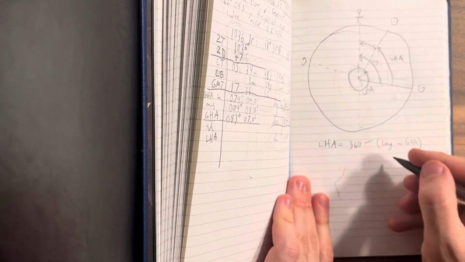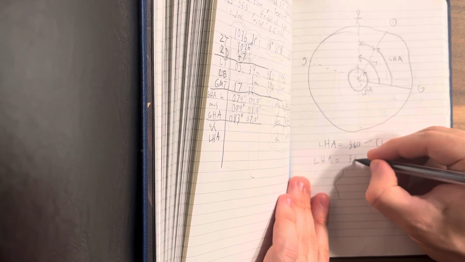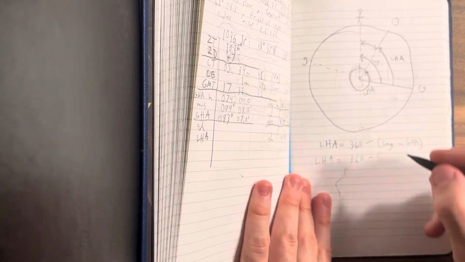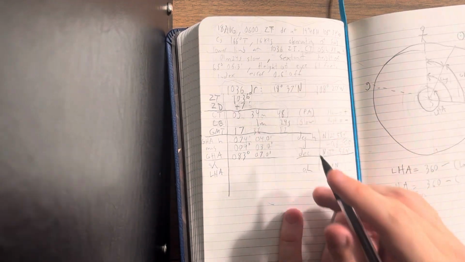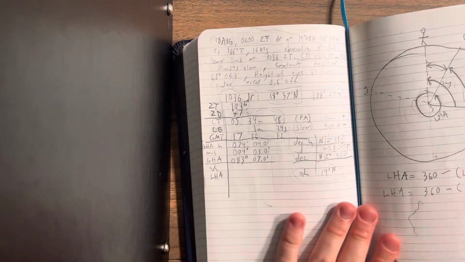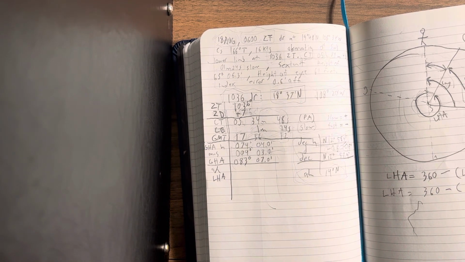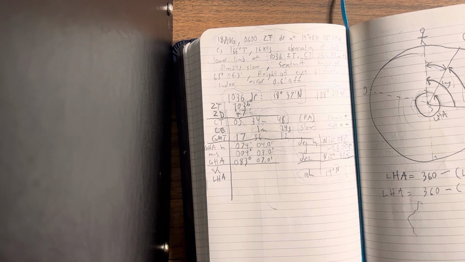So now that we have this, we can just input our specific numbers. So 360 minus, what is our longitude? Well, that's where we stop. Because the one thing we want to make sure when we do this is we want our LHA to come out to be a whole number.